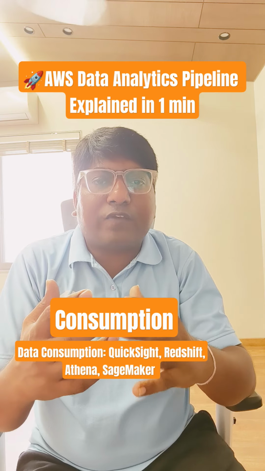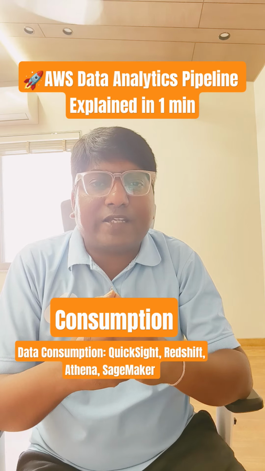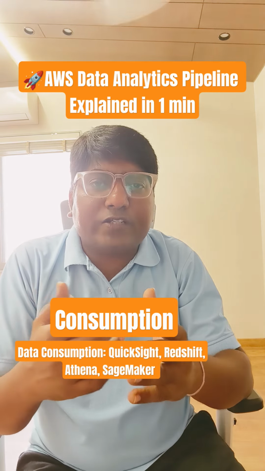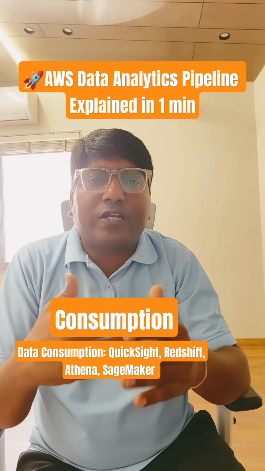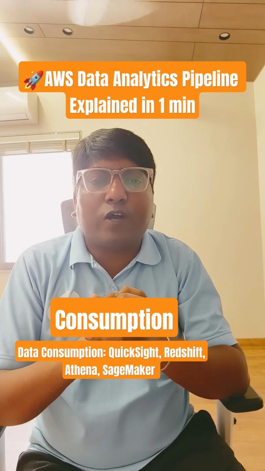So those clean versions of S3 data will go into Amazon Redshift, which is the analytics service, and from the Redshift analytic database those data will go into QuickSight, and QuickSight will show those data in an analytic GUI format.